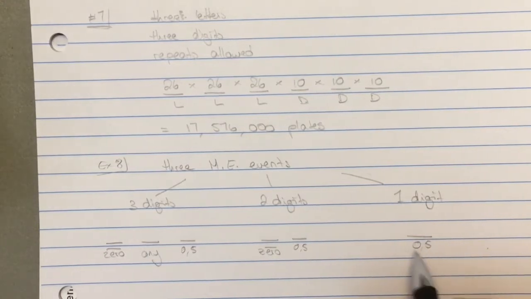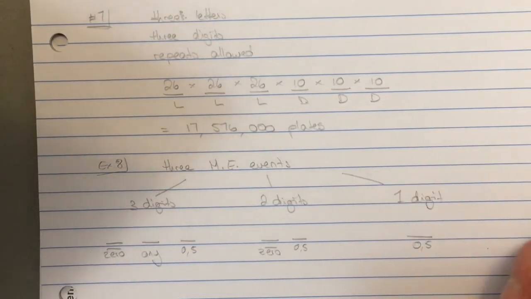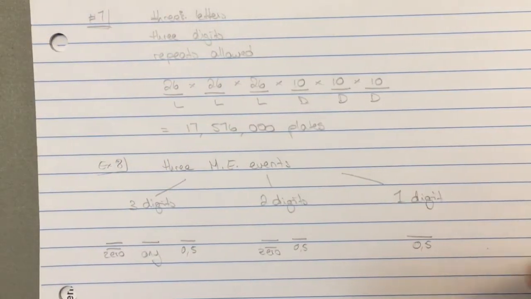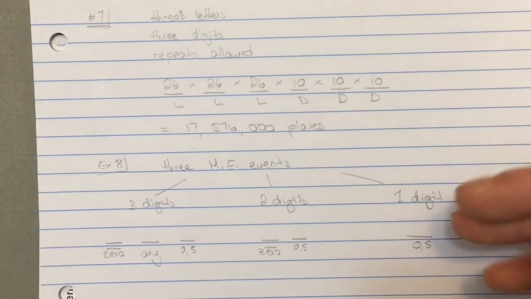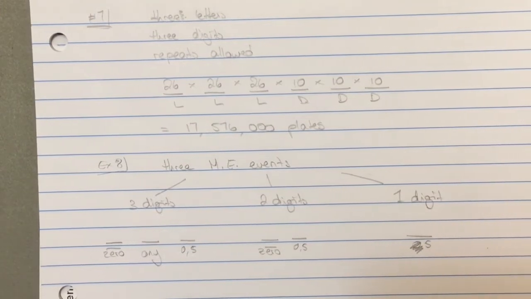And here, 0 is actually not a multiple of 5, because you always go for numbers. Multiples are numbers that are 5 and higher. So multiples of 5 would be 5, 10, and so on. So 0 is actually not an option in the 1 digit. The only option is the number 5.